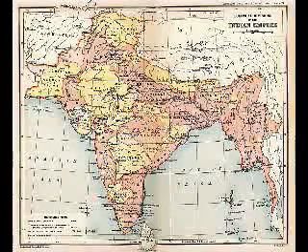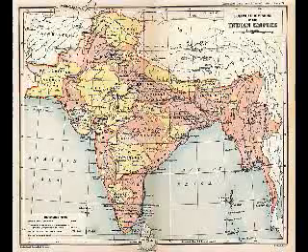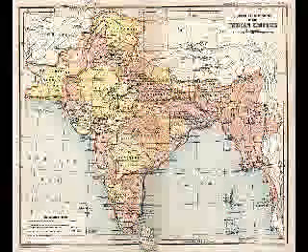Besides military and strategic advantages, this indeed was a solid advantage which the British gained from the Indian Empire.